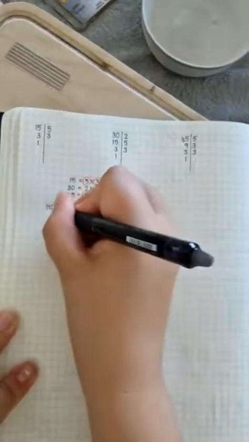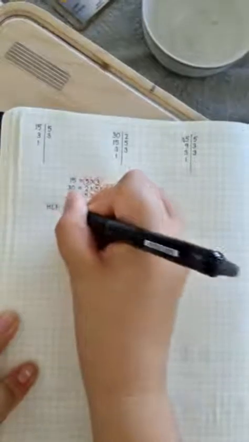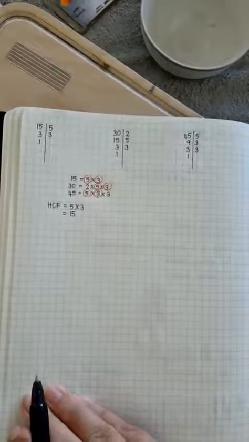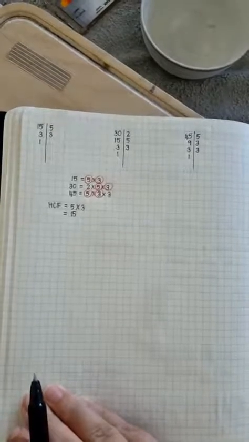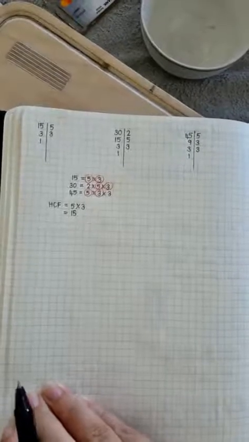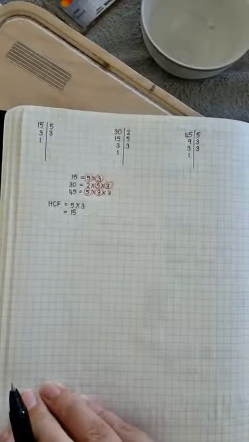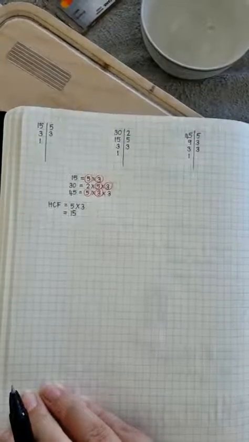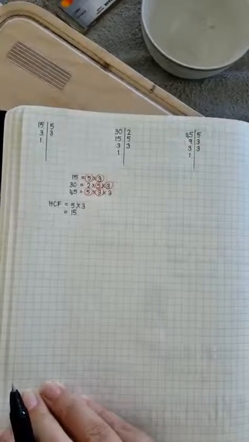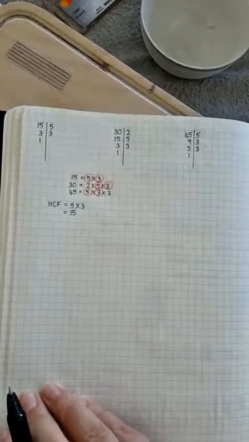Alright, so the HCF, the highest common factor of 15, 30, and 45 is 15. When you're working with numbers that are small-ish, like these ones, sometimes you can do it in your head. You can figure out that 15 is the highest common factor of these 3. And if that's the case, then you can just write your answer. You don't have to do all this working. I'm just showing you a method that will work for all questions, regardless of how big or small the numbers are.